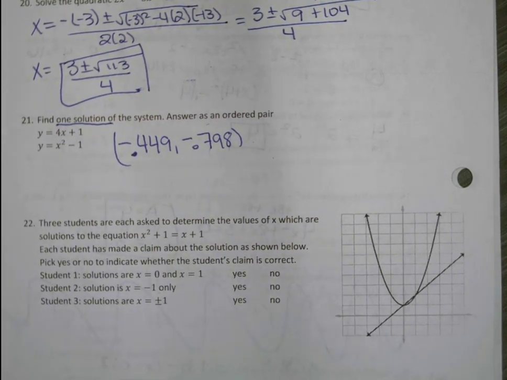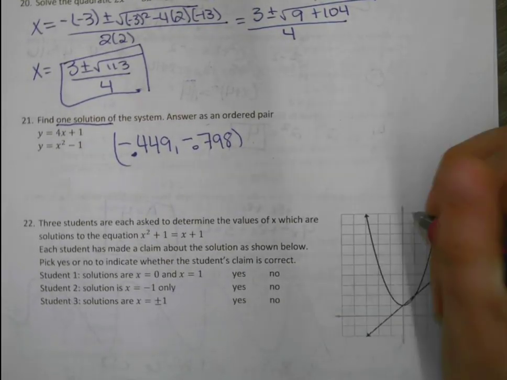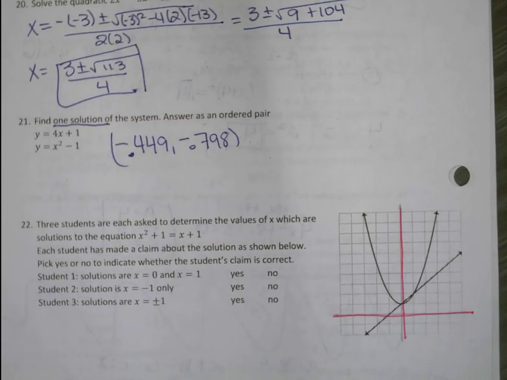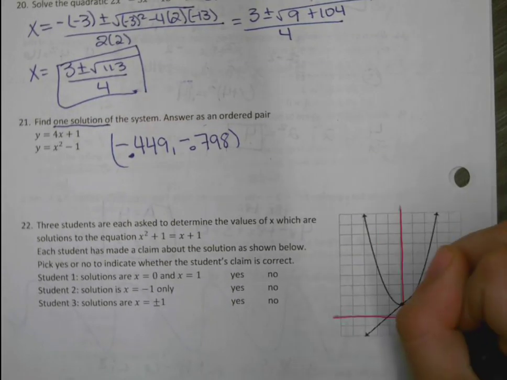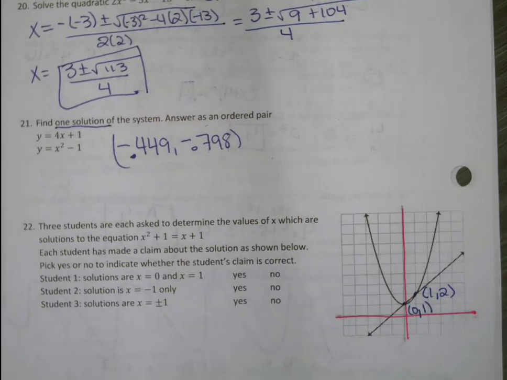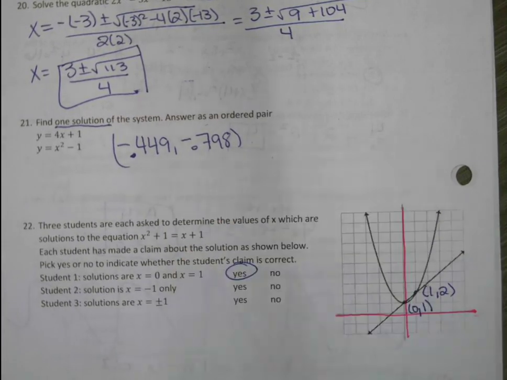Number 22 wants me to see if these students are correct. It says they've been given the equation x squared plus 1 equals x plus 1, and they need to determine which values of x were. So if I look, it's kind of hard to see on this graph, so I'll, in pink, draw where the grid line is. So that's the grid line. So this point right here, where it first touches, is 0, 1, and the second point where it touches is 1, 2. So student 1 is saying that for x values 0 and 1, it crosses the 2 lines. This is true. They are correct.